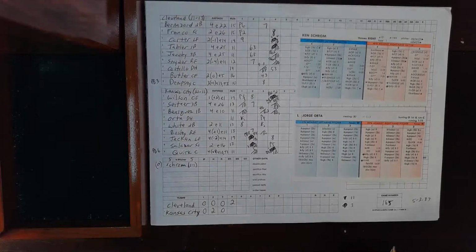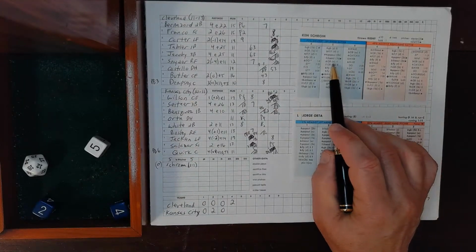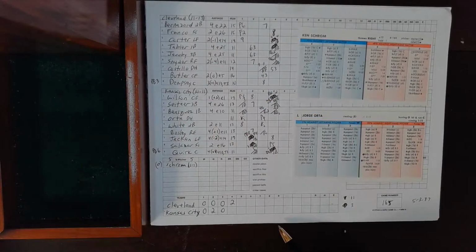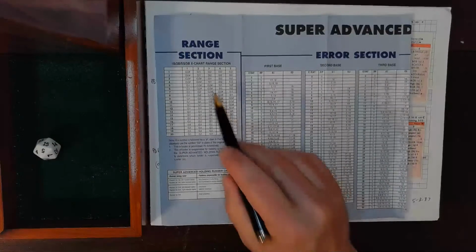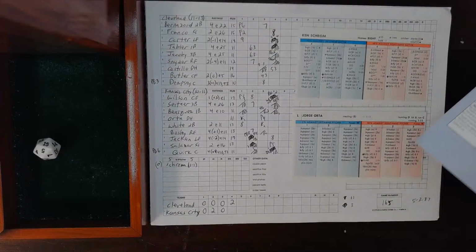Here's Orta, 5-6 to the lefty. Ground ball shortstop X. We're looking at Franco. He's a 2 E26. 2 and a 5. That could be marginal, but I think he'll get to it. We'll find out. On a 2 and a 5. There's a G3 pound, but nobody was being held.